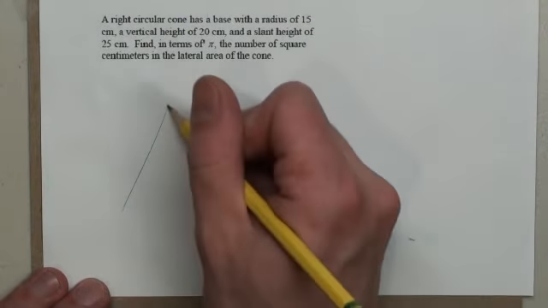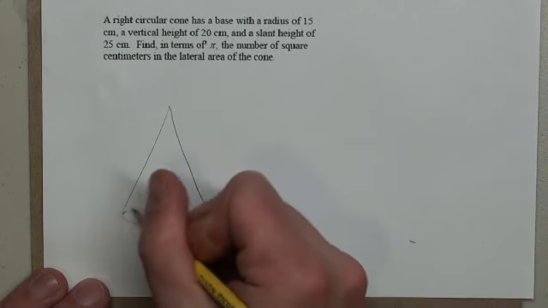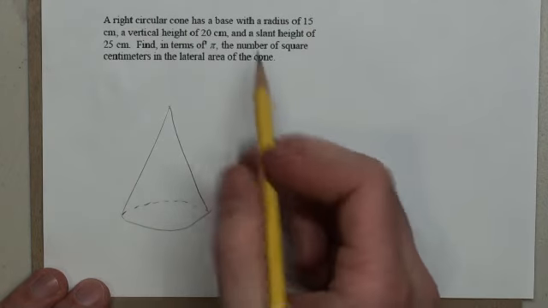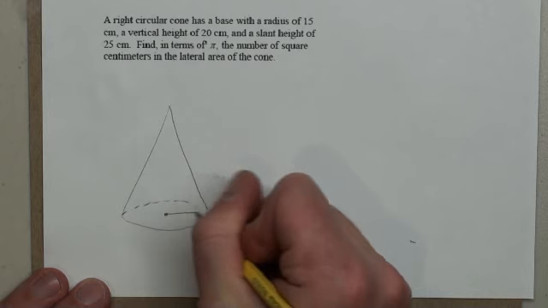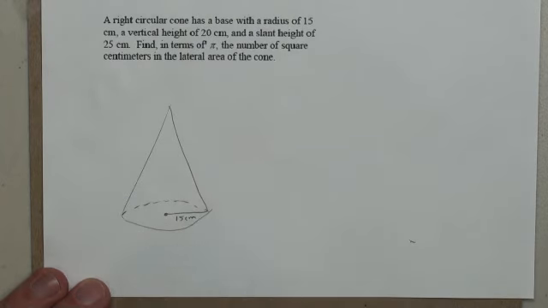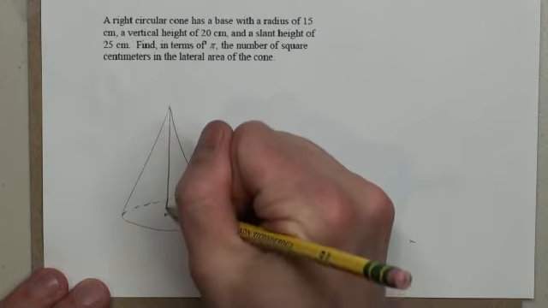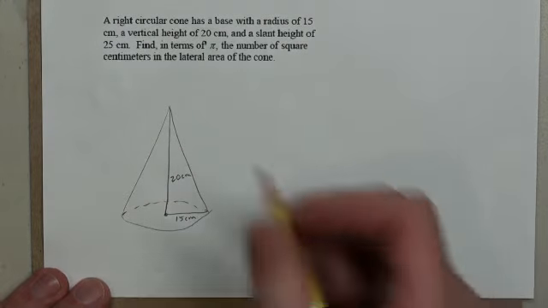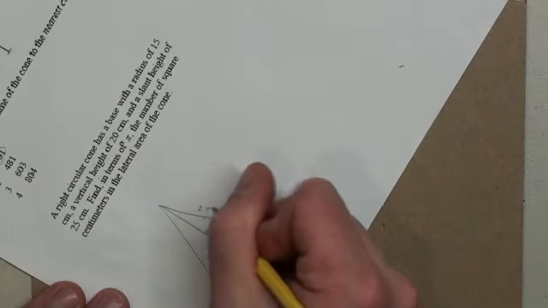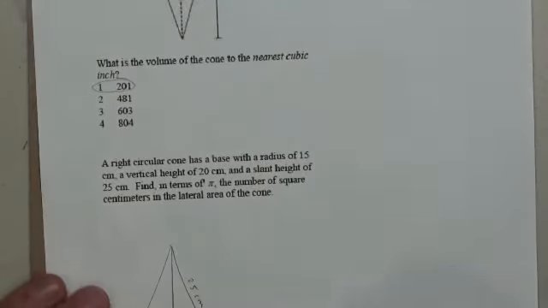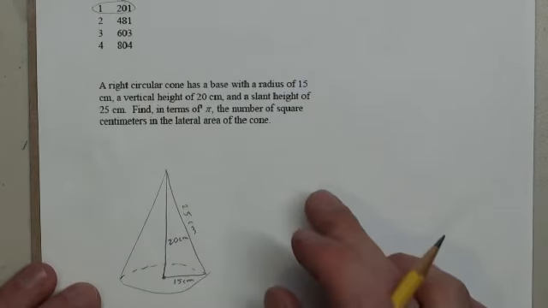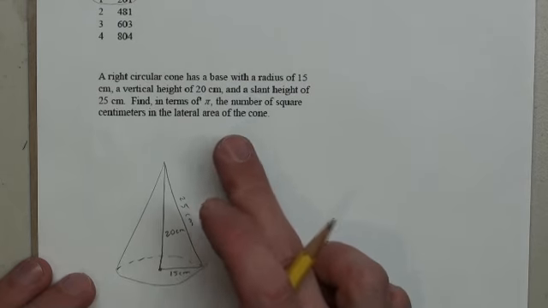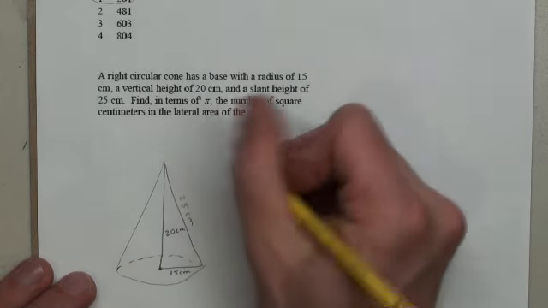A right circular cone has a base with a radius of 15 centimeters and a vertical height of 20 centimeters and a slant height of 25 centimeters. Find in terms of pi the number of square centimeters in the lateral area of the cone.